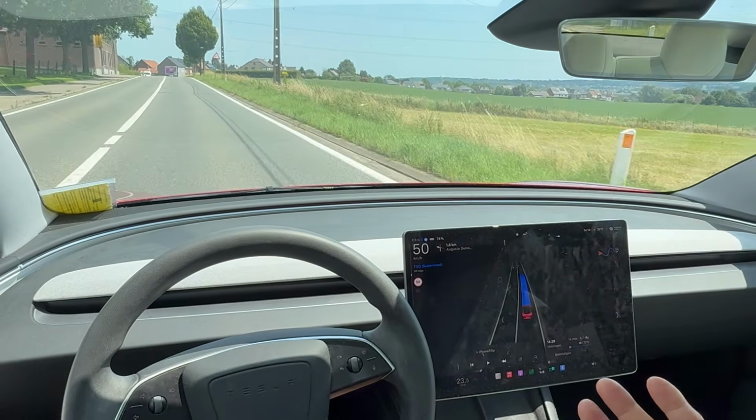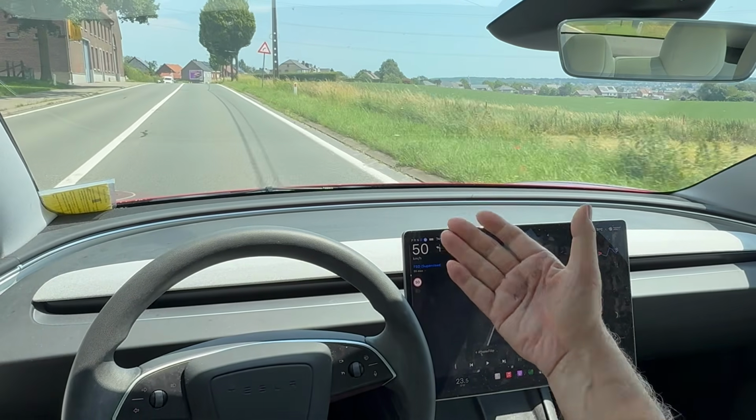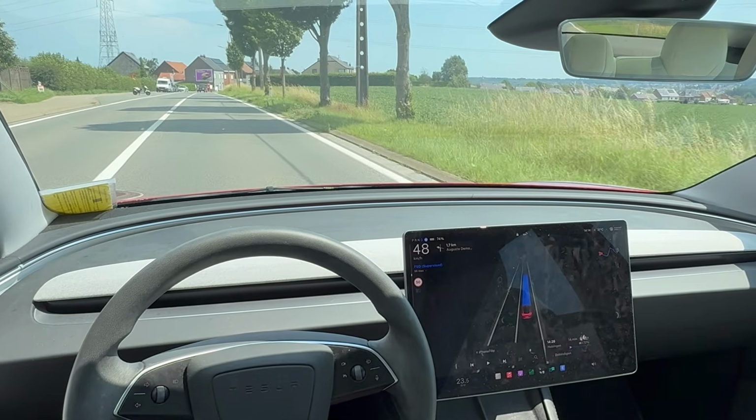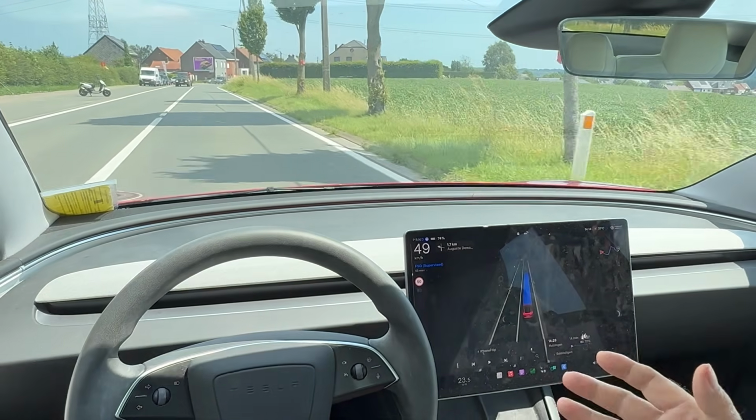Without touching the pedal, since a long time, it's driving 50, exactly 50 where it should be 50. It's driving 70 where it should be driving 70.